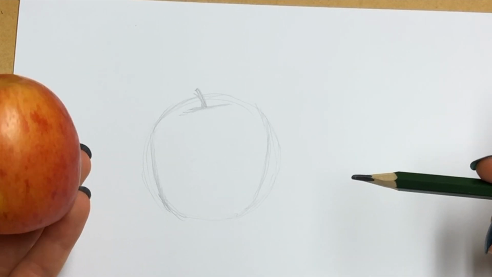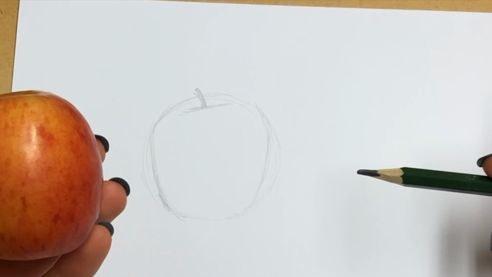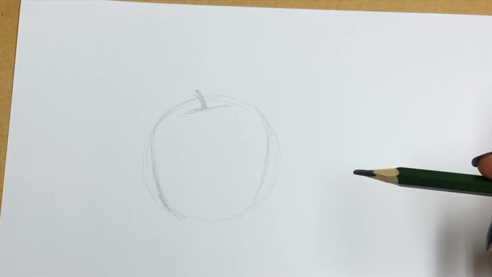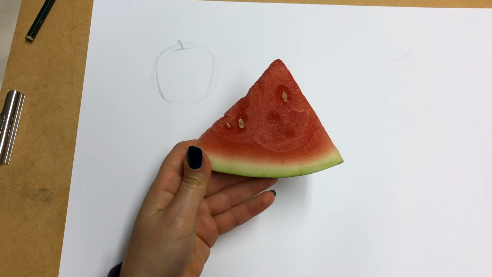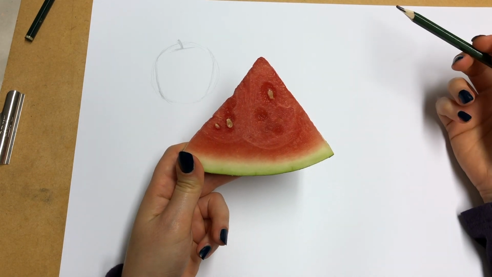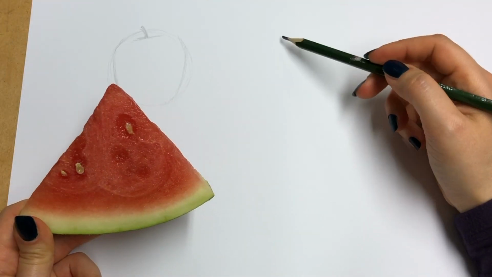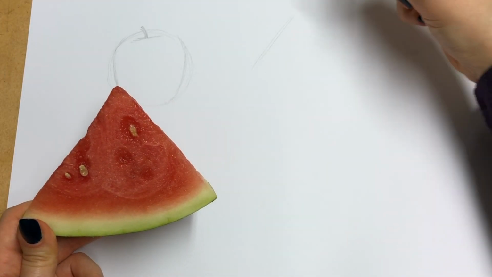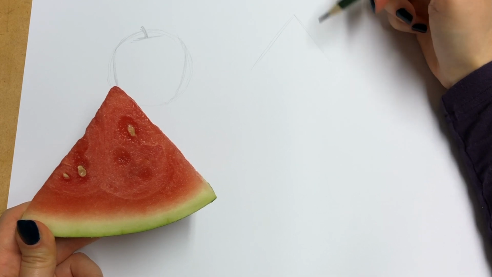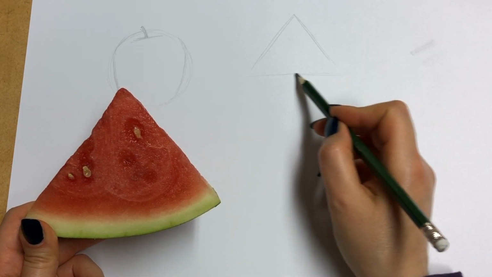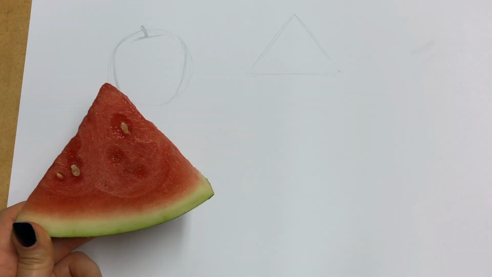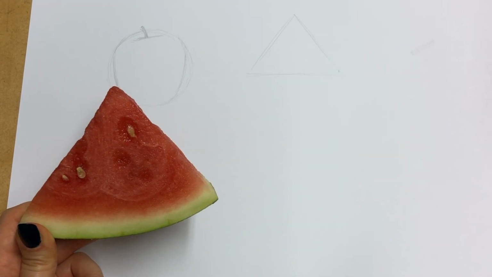Now, what if the object is not round? Perhaps it resembles another shape. What does this remind you of? Triangle. So you don't need to worry about what you can or cannot draw. You just draw a triangle. And everyone can do that, right?